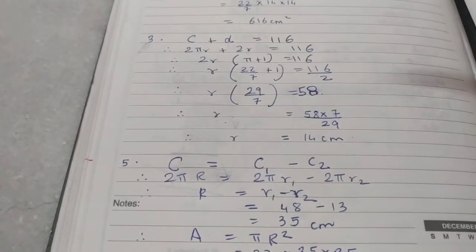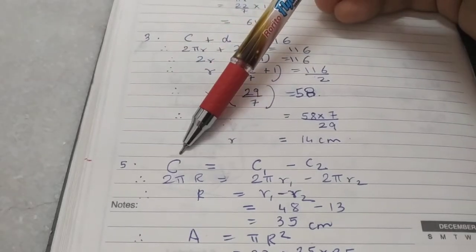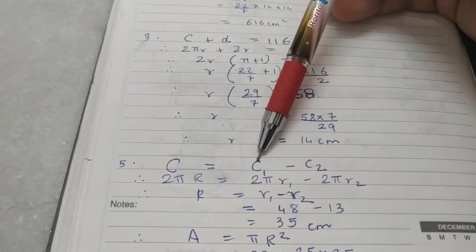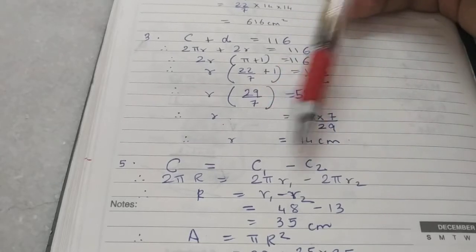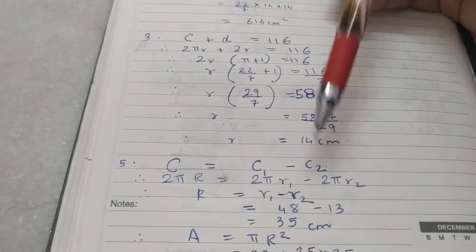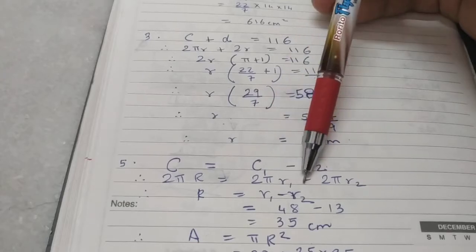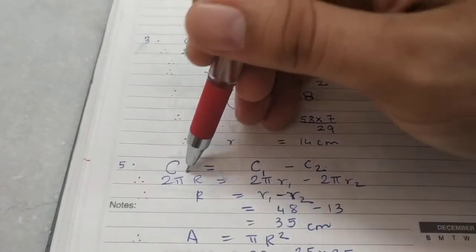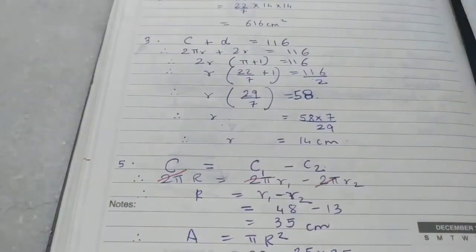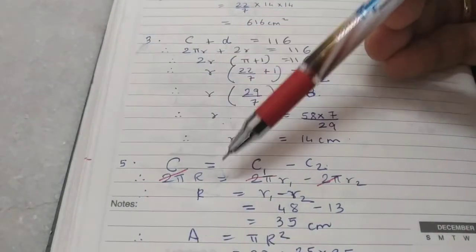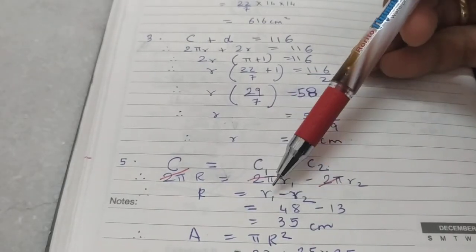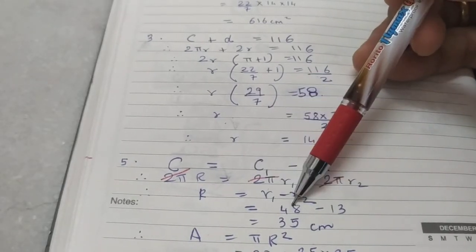So mathematically writing, the circumference of the third circle is equal to the difference of the given two circles. So the formula 2 pi r is equal to 2 pi r1 minus 2 pi r2. I can remove 2 pi common here and then 2 pi can be cancelled. So what is left is the radius of the third circle is radius 1 minus radius 2. Obviously radius 1 will be bigger. We don't want negative answers.